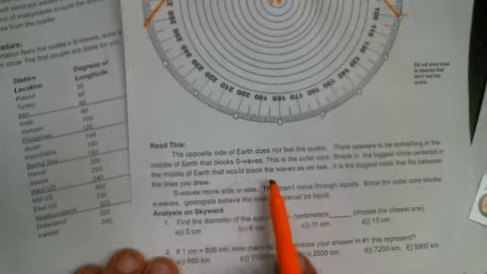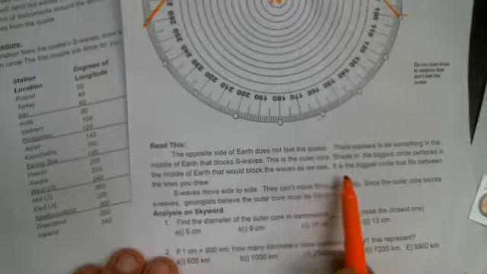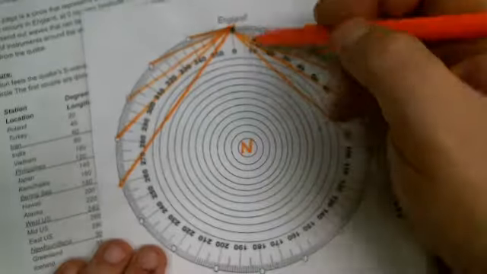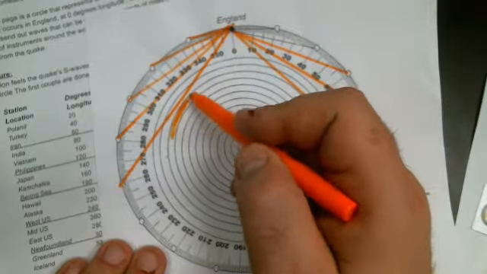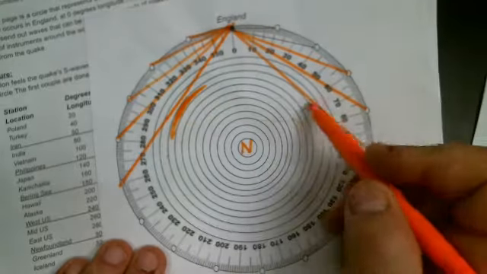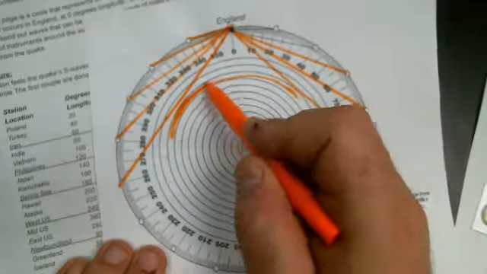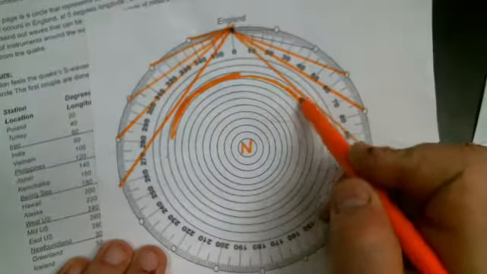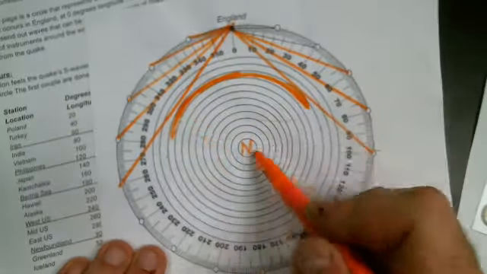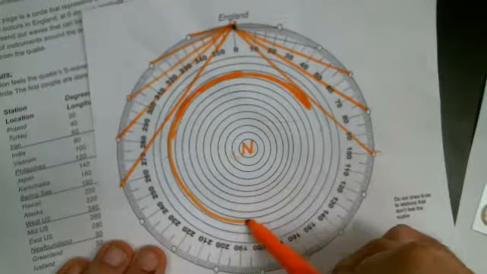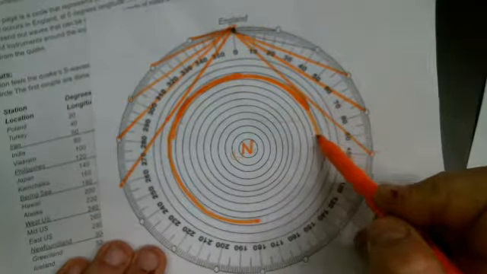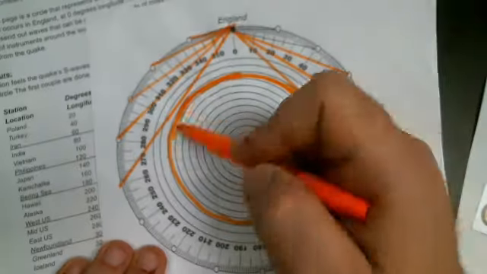Shade in the biggest circle centered in the middle of the Earth that would block the waves that we see. It is the biggest circle that fits between the lines that you drew. So here's the lines that we drew, and here's the circle that just touches there, and then over here just touches there. So this is the biggest circle centered on the North Pole here that fits between the lines that we drew. So we're going to shade that in.